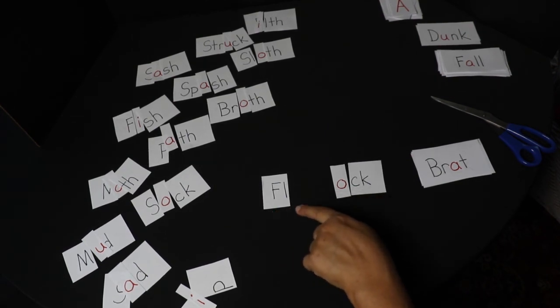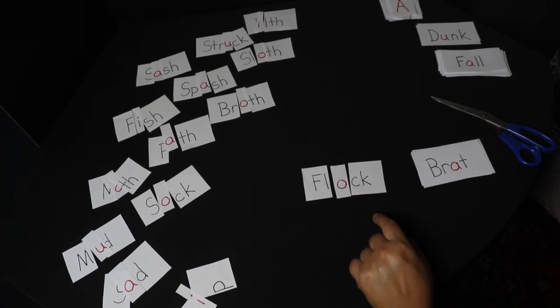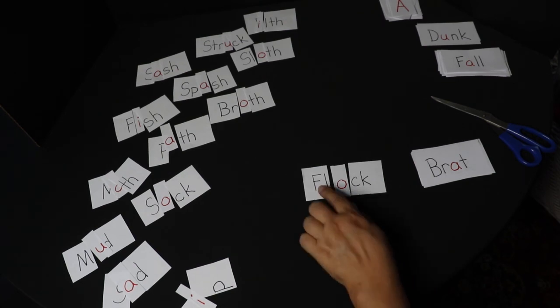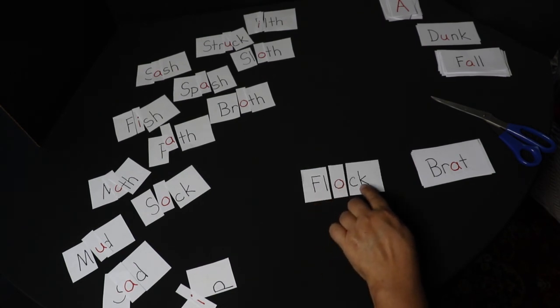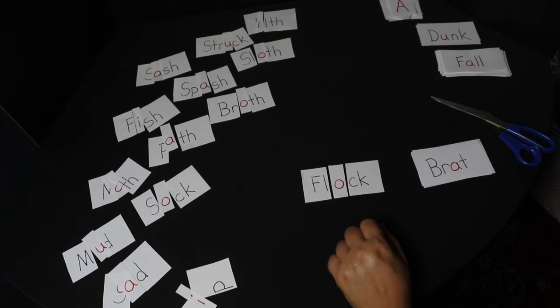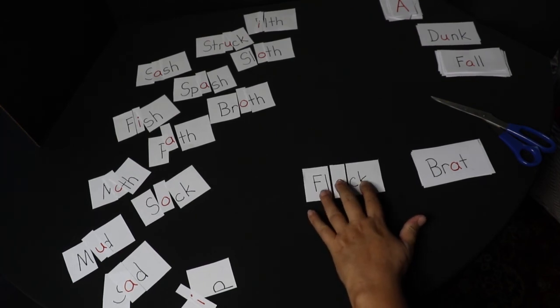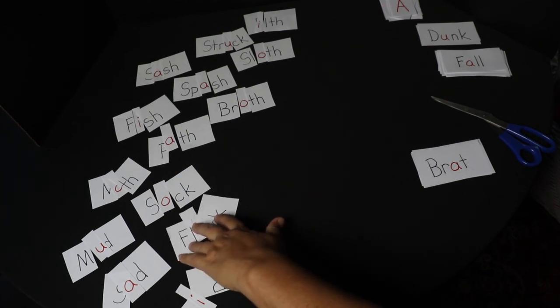Flock. Is flock a real word? Yes, it is. Because you can have a flock of birds. It's a group of birds that all flock together. So we know we pronounced flock correctly.